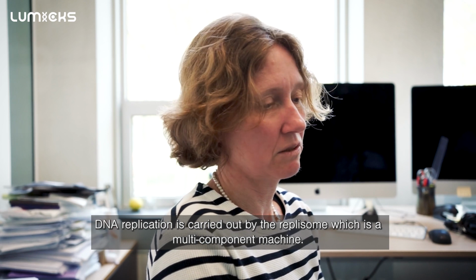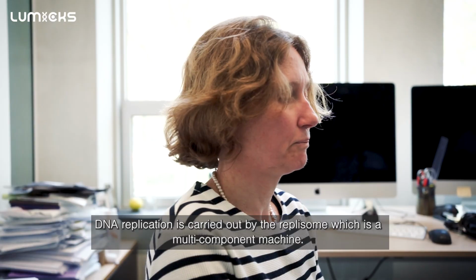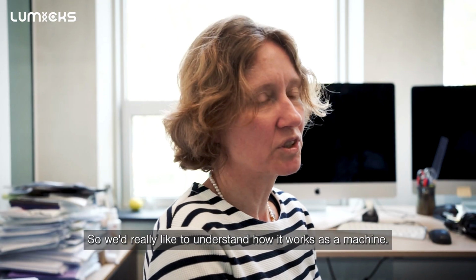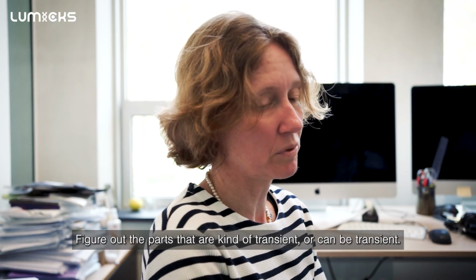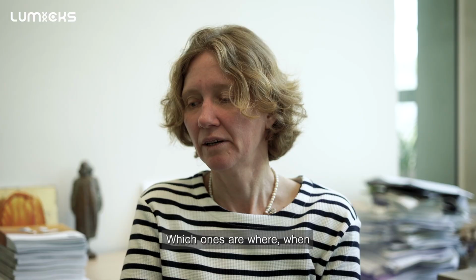DNA replication is carried out by the replisome, which is a multi-component machine. So we'd really like to understand how it works as a machine, figure out the parts that are kind of transient, or can be transient. So we'd like to see how transient, right? Which ones are where, when.